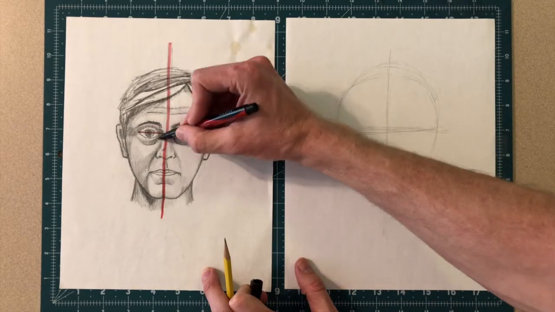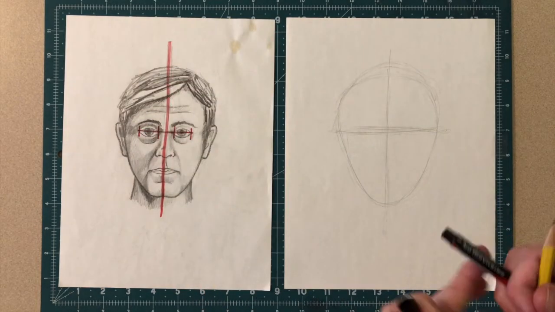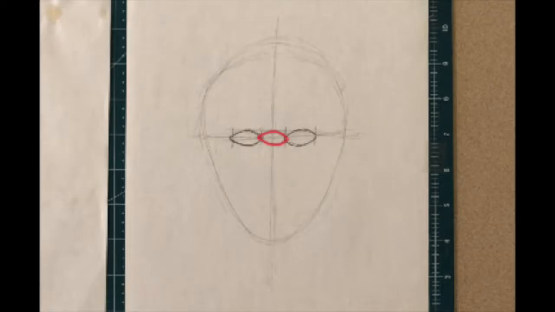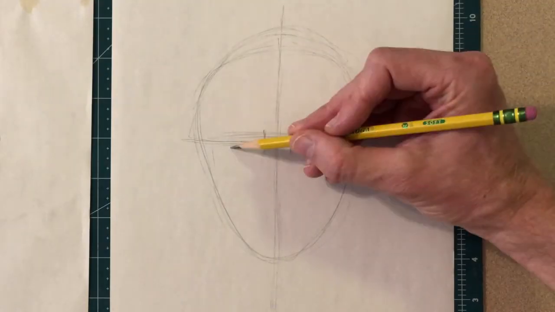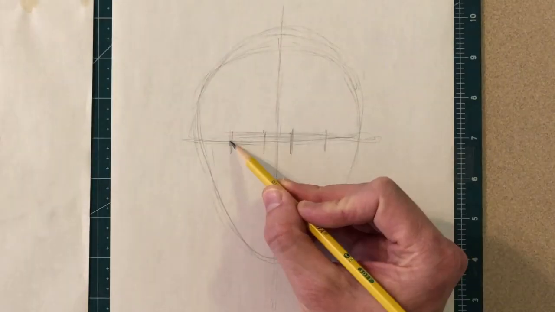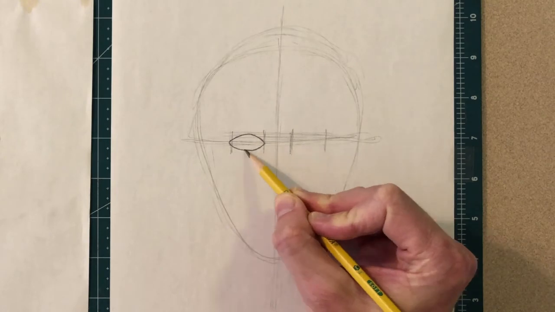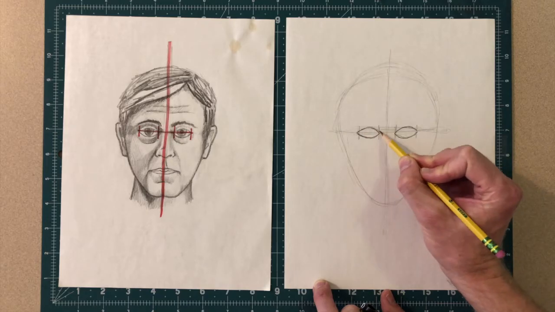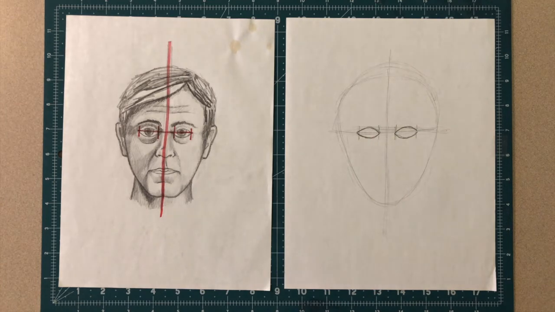Next, we'll place the eyes. First, we can make some measurements. You want enough room in between the eyes where you can fit the width of an eye. So we want to allow for that spacing. This is going to vary from person to person, but since we're creating a generic person today, we're going to give one eye space in between these two eyes.